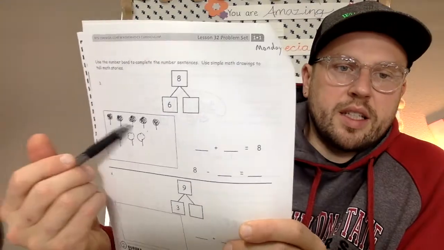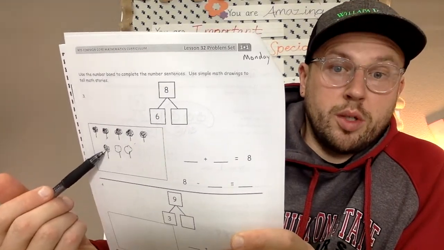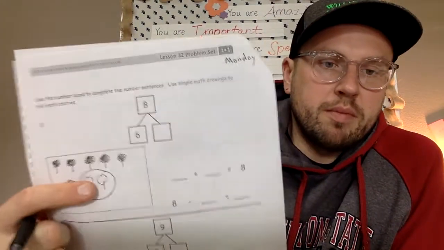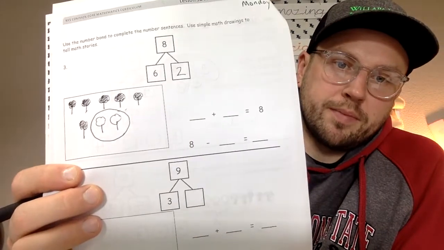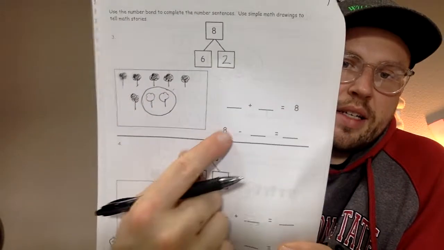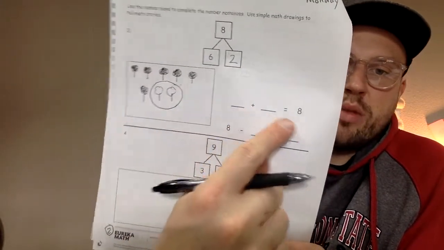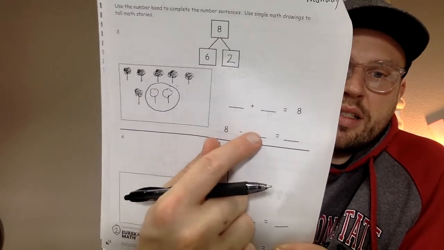So pretend that these 6 are blue. 2 of them are white. 2 is what's remaining, so I'm going to put 2 in the missing part of the number bond. And then down here, I could say 6 plus 2 equals 8, and 8 minus 6 equals 2.